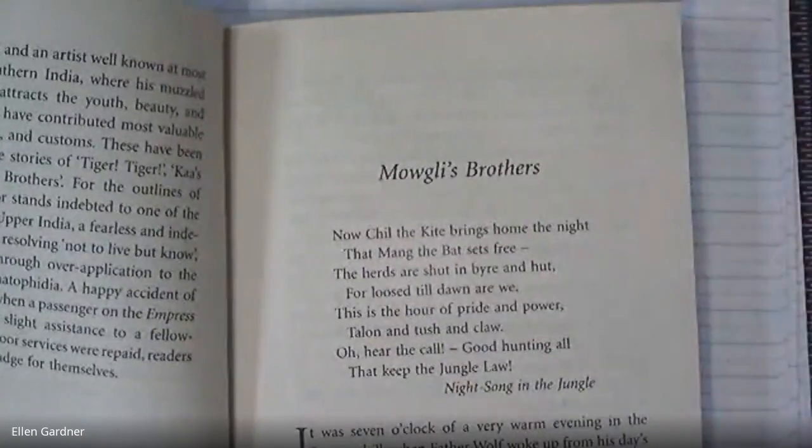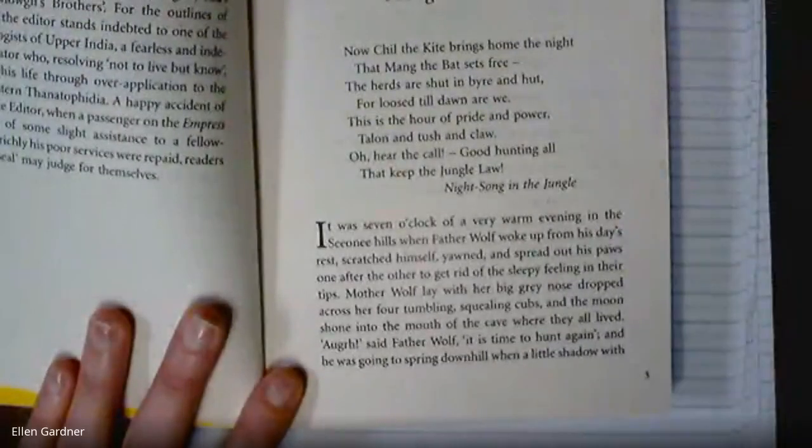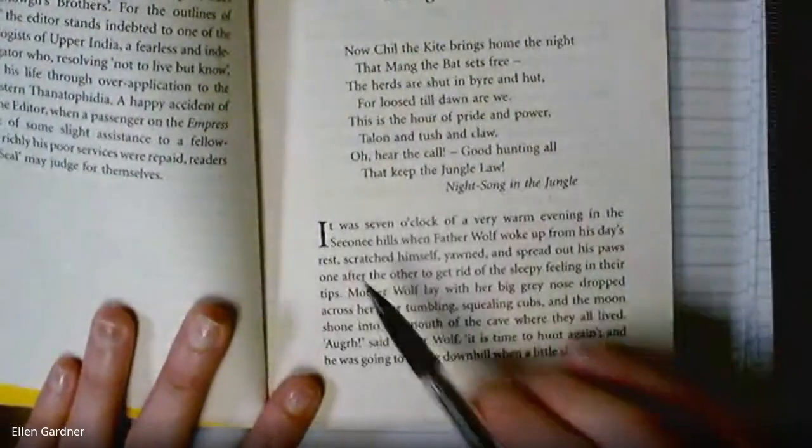What is the jungle law, do you think? We will find out in this story.